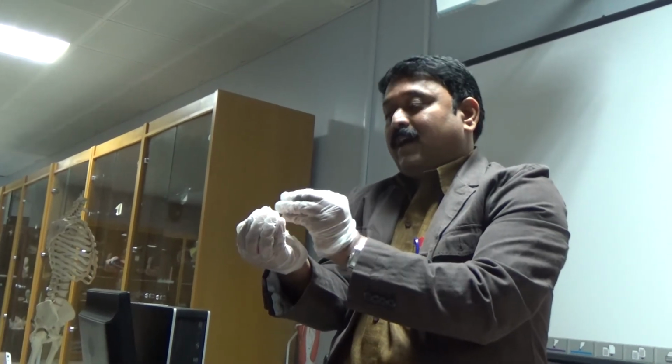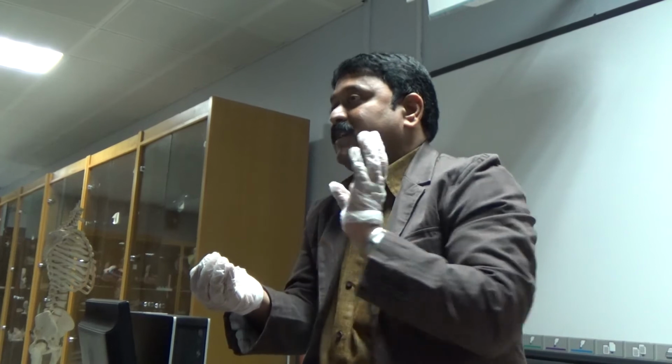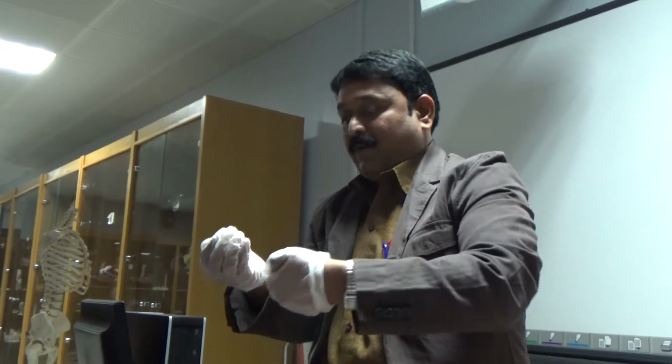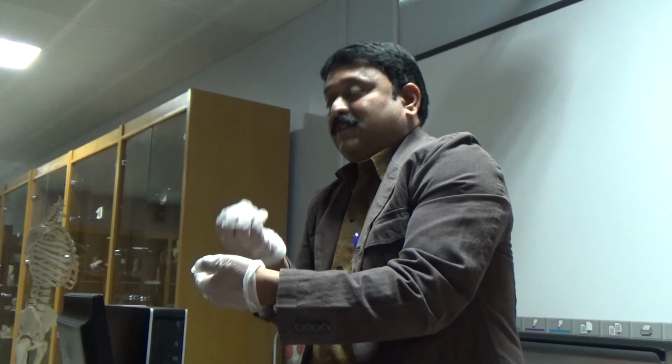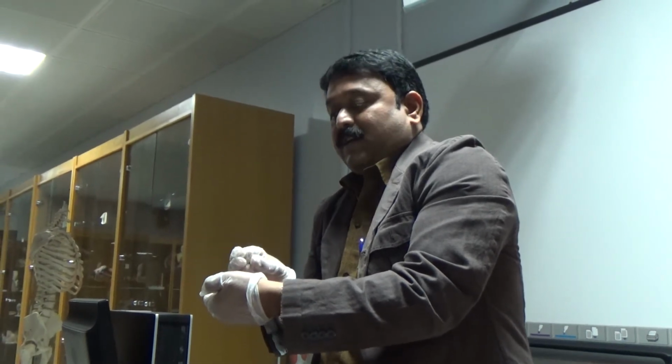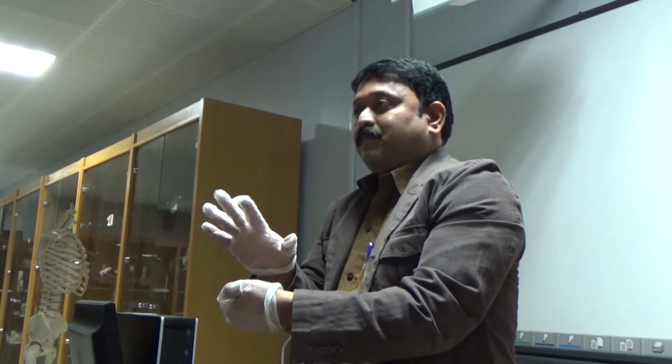In the anterior aortic sinus, the right coronary artery originates. Same thing at the left posterior sinus, the cup-like space. Here the left coronary artery originates. Is it clear now?